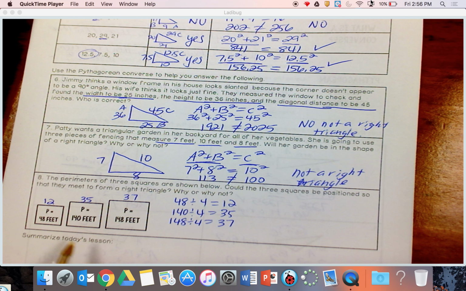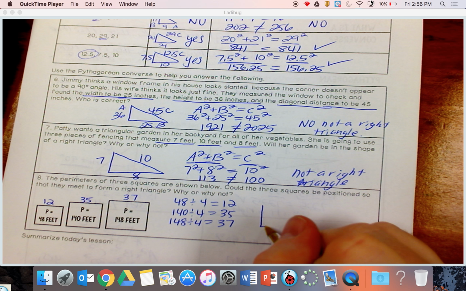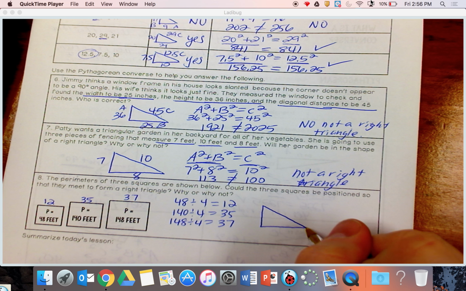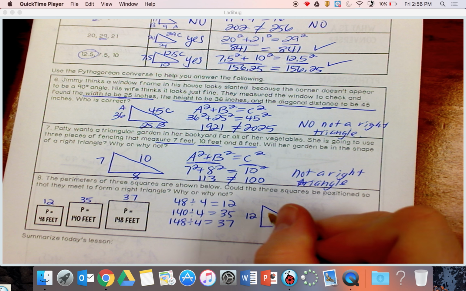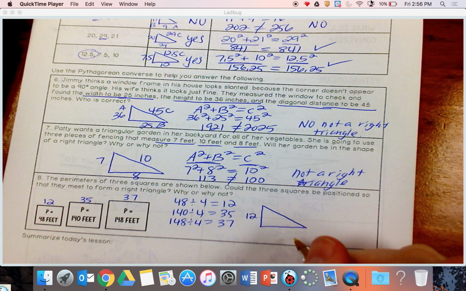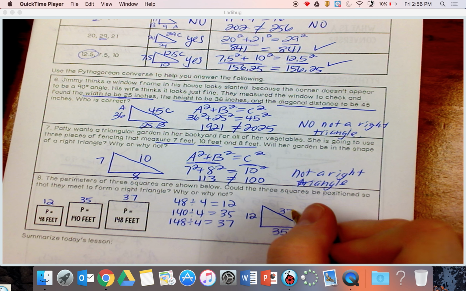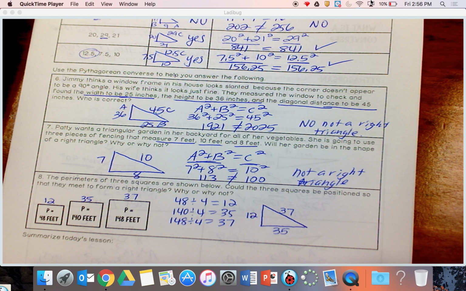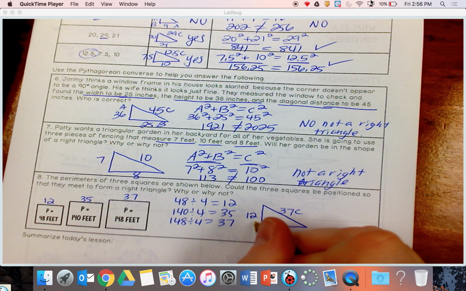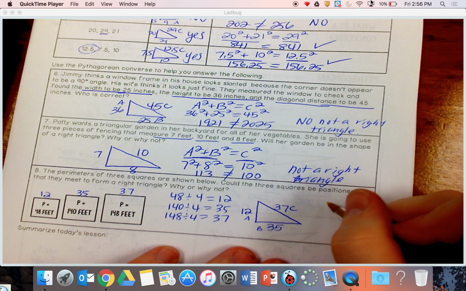And I want to see, if I configure these, can I get a right triangle? What they're asking is, if I put the side lengths of those squares together, with the square that has a side of 12 here, the square that has 35 here, and the one right here for 37 because it's the biggest, is this a right triangle? So I need to use my Pythagorean theorem.